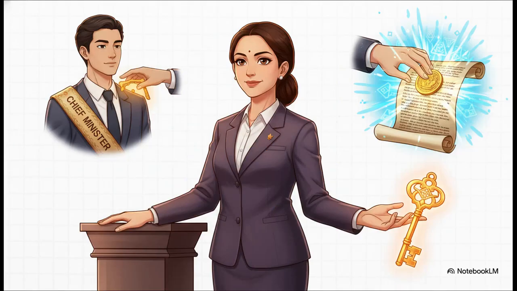And look, just because it's a formal role doesn't mean it's a powerless one. Not at all. The governor has some serious powers. For instance, they're the ones who appoint the chief minister and their council. Plus, they literally have the final say on laws. No bill becomes an act without their signature. But maybe their most significant power, and sometimes the most controversial, is what's called discretionary power.